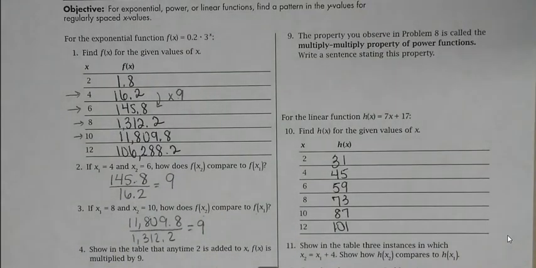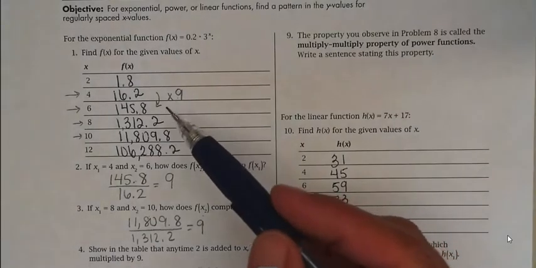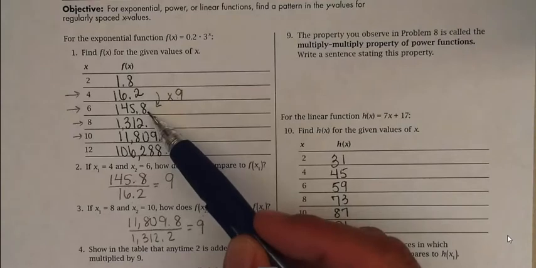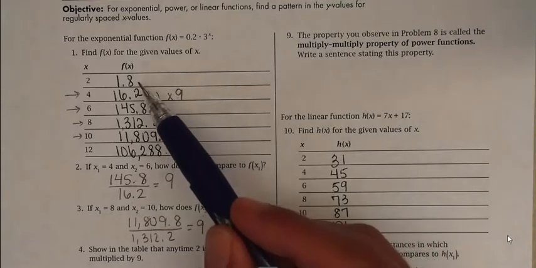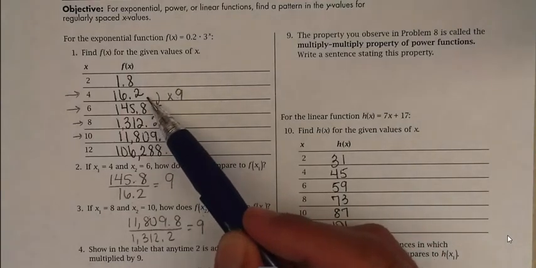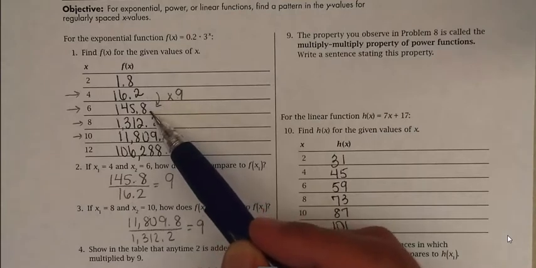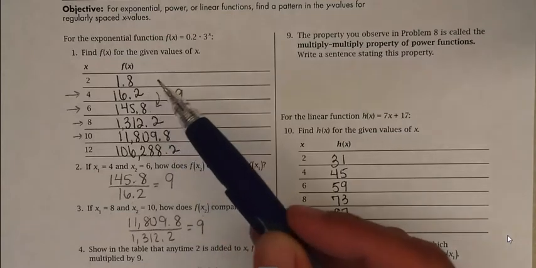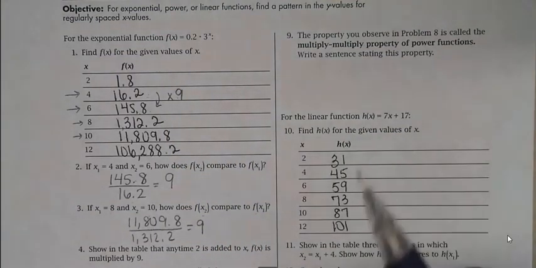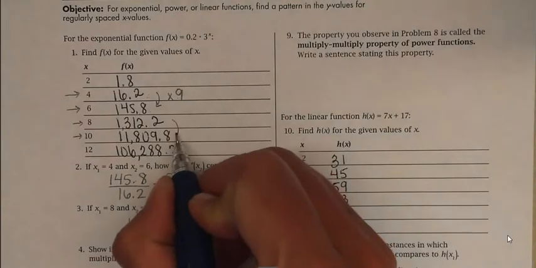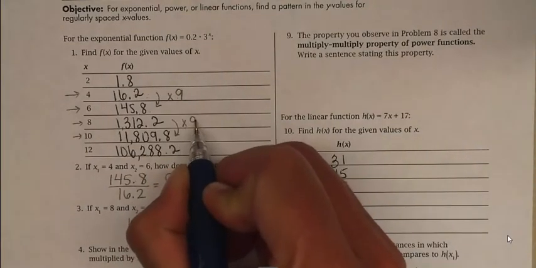And this is a lot of what math is: looking for patterns. So you might have looked at this and said, well, maybe I can add something continuously. Maybe from 1.8 to 16.2, I notice that that's a certain change, and then can I add the same amount to get 145.8 from 16.2? That's not the case. Here it's actually multiplying. And the same thing was true here, so I was able to multiply by 9.